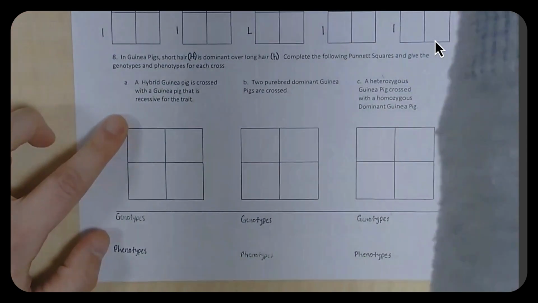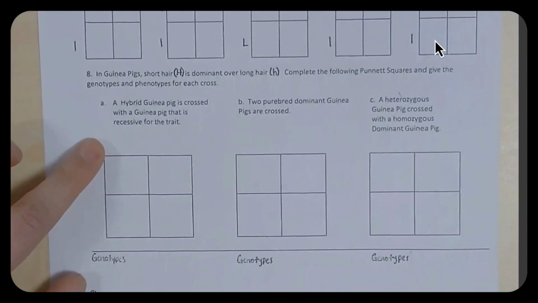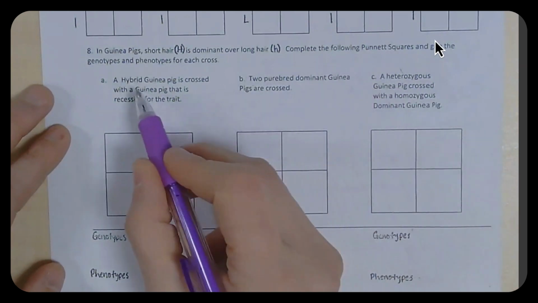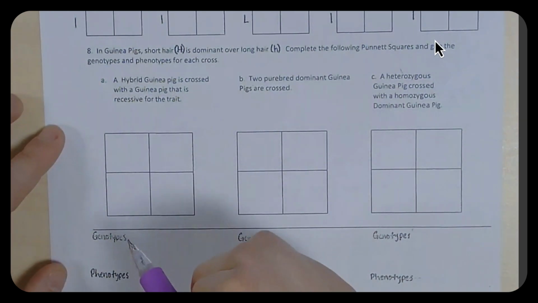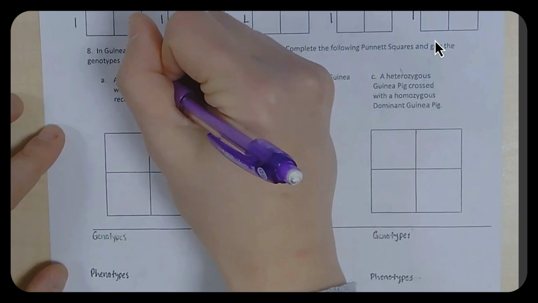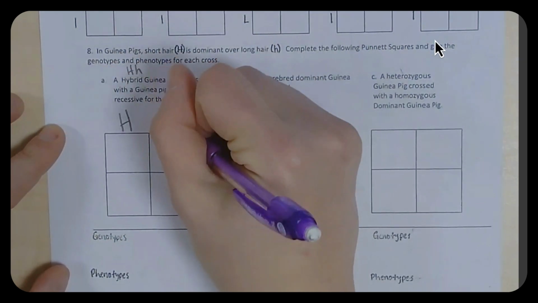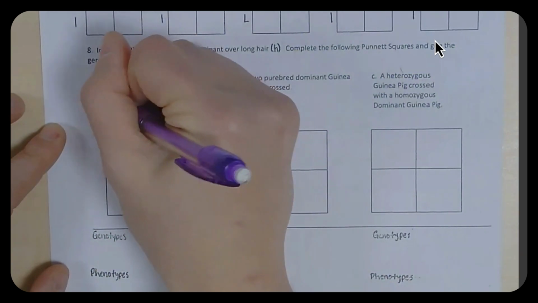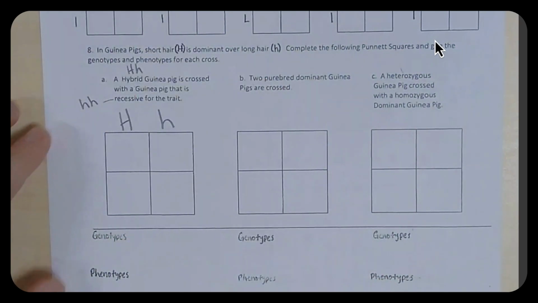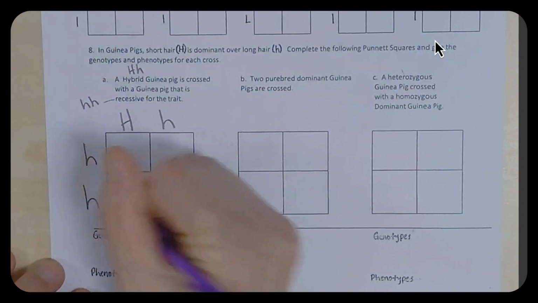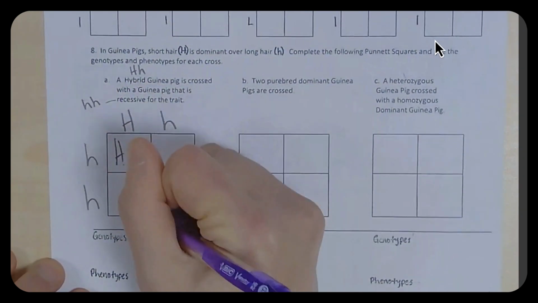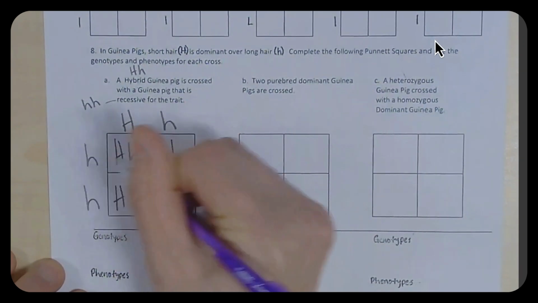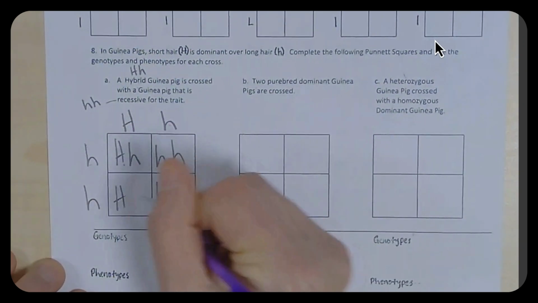It says in guinea pigs, short hair, big H, is dominant over long hair. Complete the Punnett square. So hybrid, we just learned, is heterozygous. So that's big H, little h. So I'm going to put first parent there. And it's crossed with a guinea pig that is recessive. Recessive, I know the only way that can happen is lowercase, lowercase. So I'm going to go lowercase, lowercase. So I'm going to go down, down, down, down, across, across, across, across.